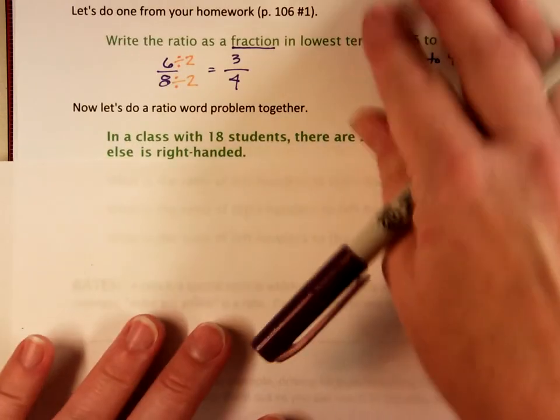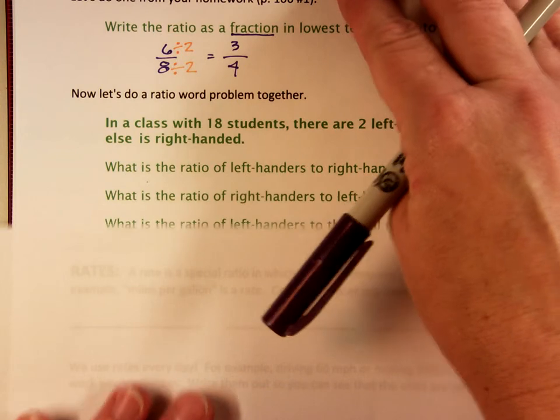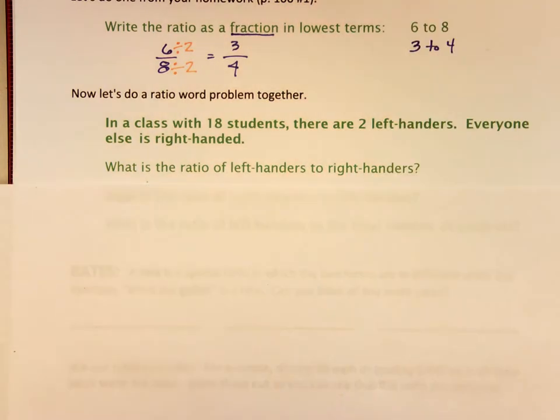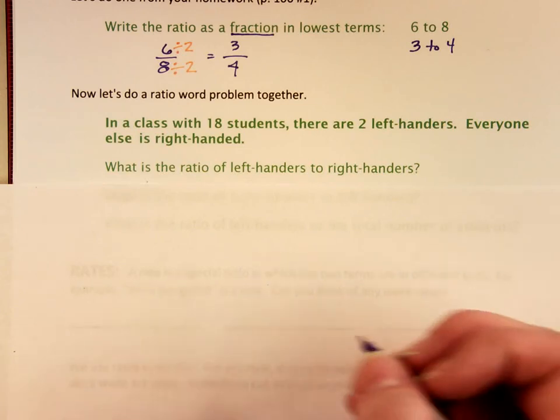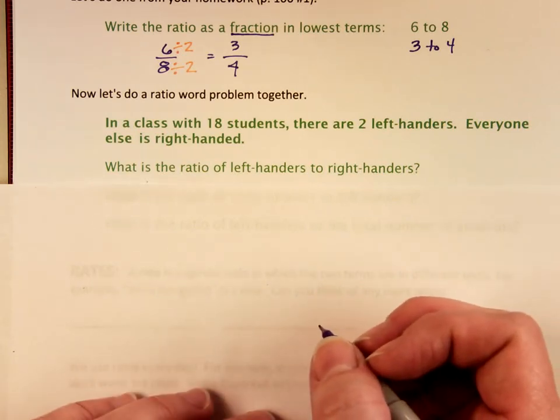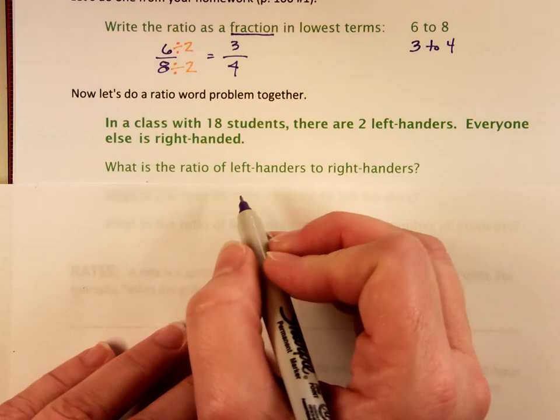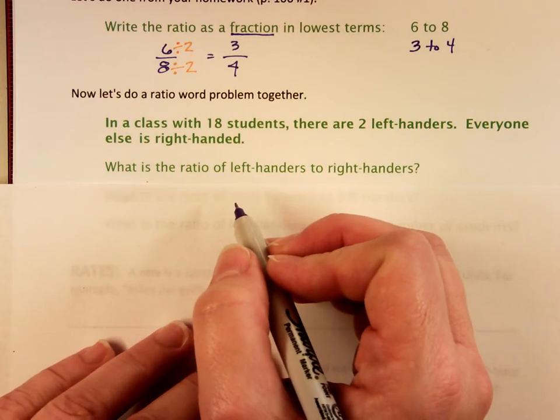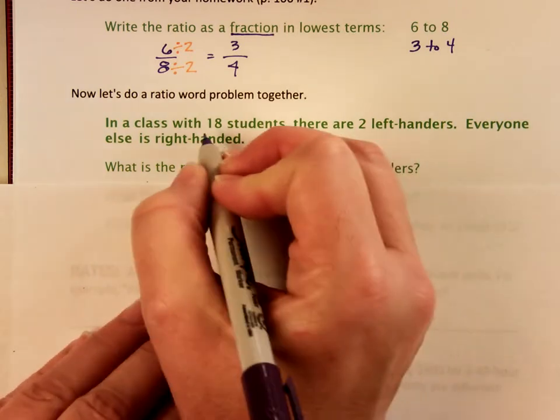It always comes back to word problems, doesn't it? And here it is. In a class with 18 students, there are 2 left-handers. Everyone else is right-handed. What is the ratio of left-handers to right-handers? Okay, when I work with a word problem, I often will want to somehow bring out the numbers.